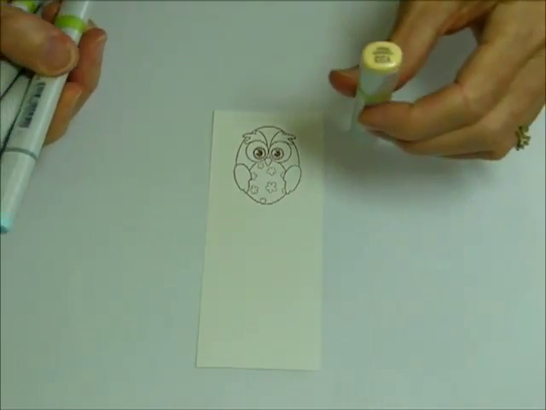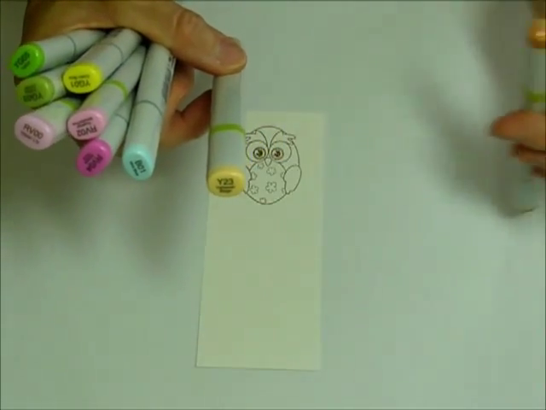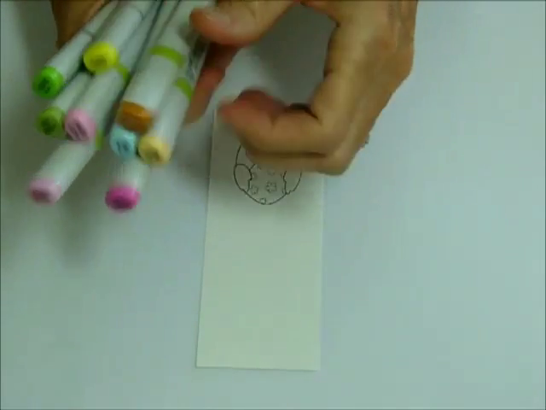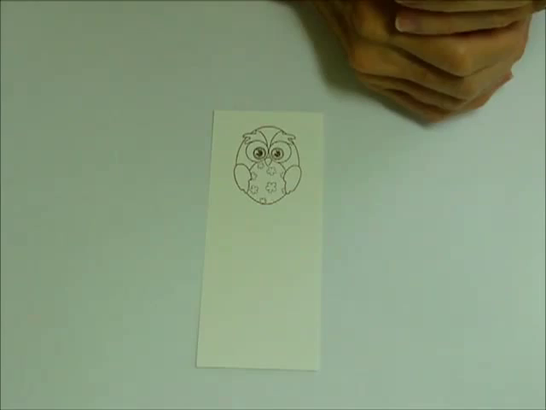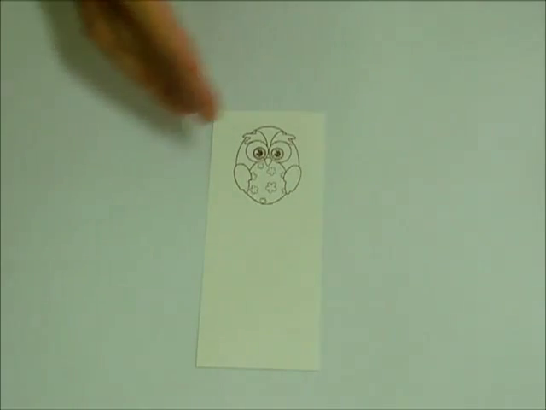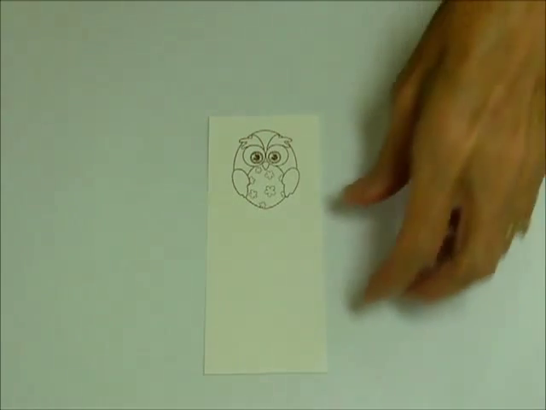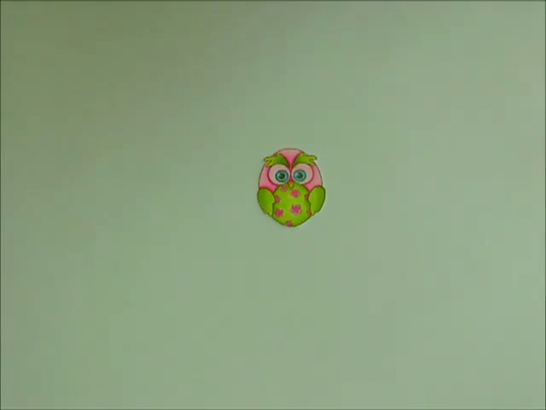And for his beak, it's Y23 and YR24. If you would rather use your watercolors to color, or your other markers, feel free to, but you just want to color your owl. And as you can see, I've already got one colored there for us.